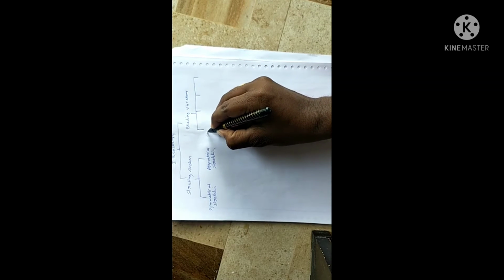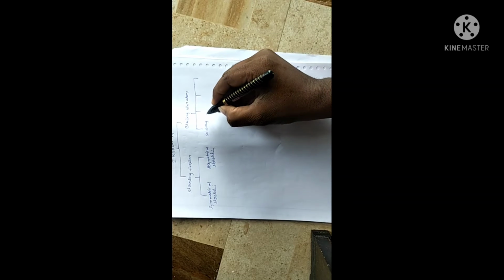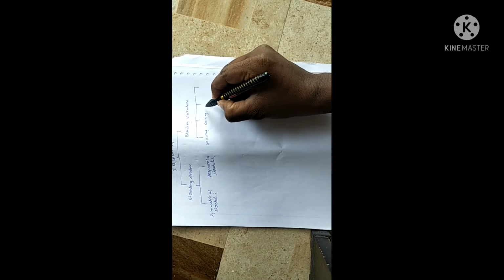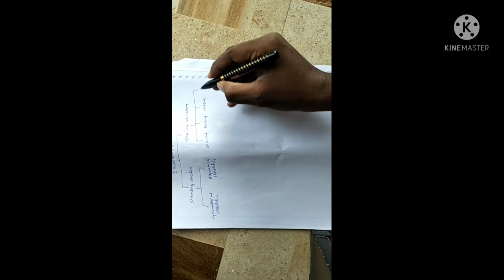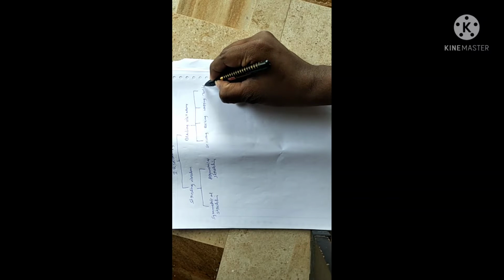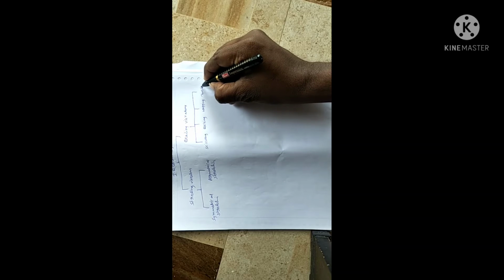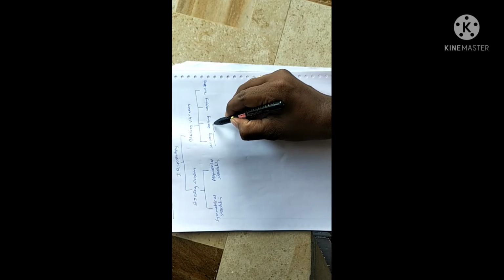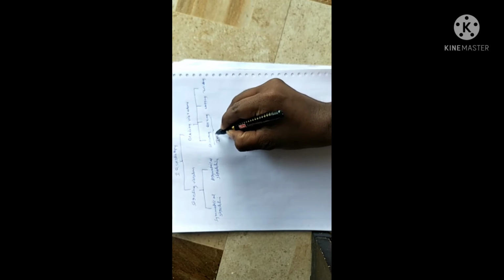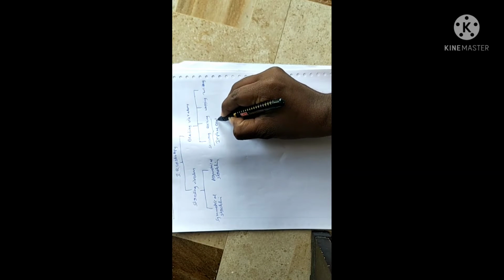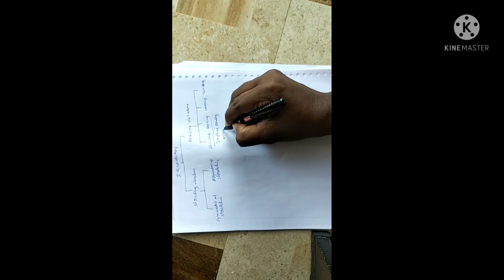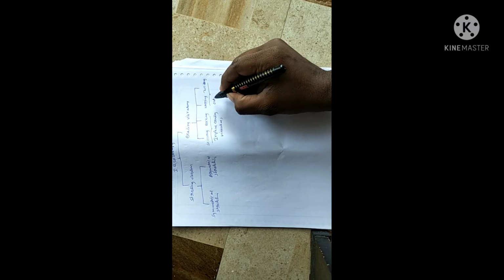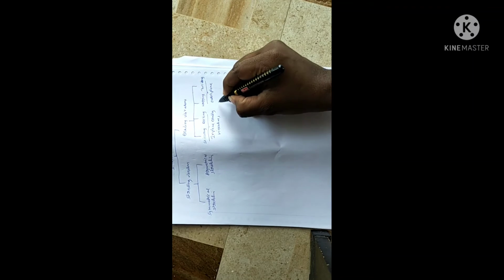One is scissoring, next rocking, next wagging, twisting. Out of these four bending vibrations, scissoring and rocking are in-plane bending vibrations, and wagging and twisting are out-of-plane bending vibrations.